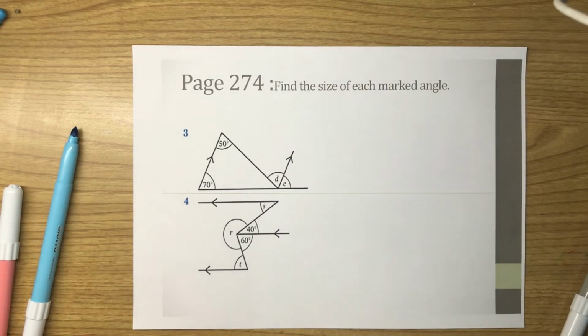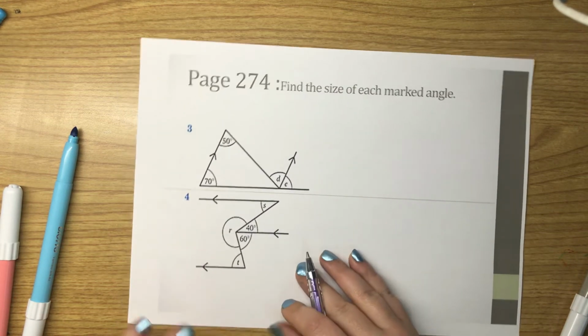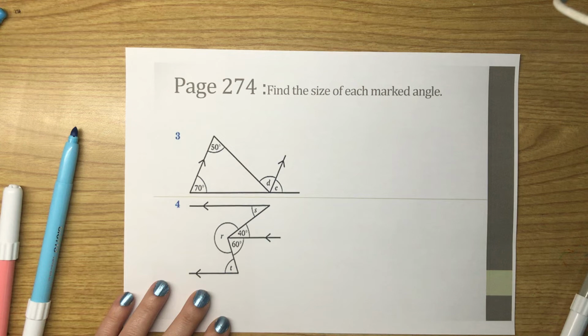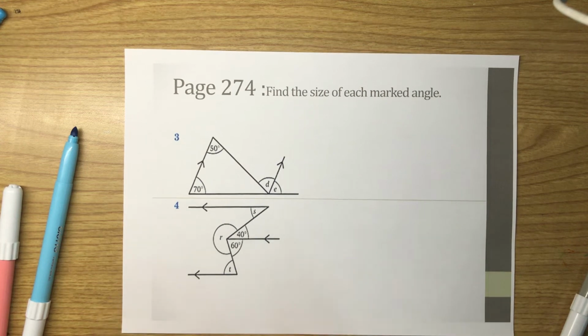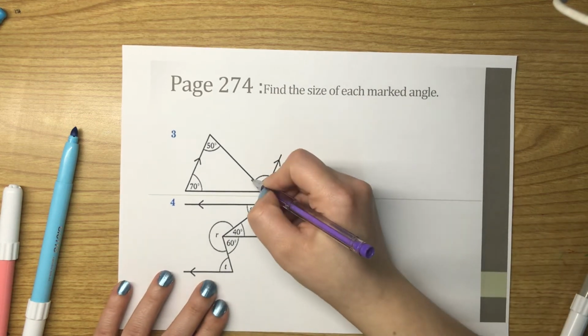Okay, find the size for each marked angle on page number 247 in your textbook. You can solve these questions by using all the other tricks or lessons that we did in previous months. Okay, here is a missing angle here.